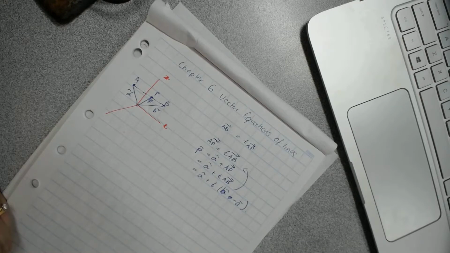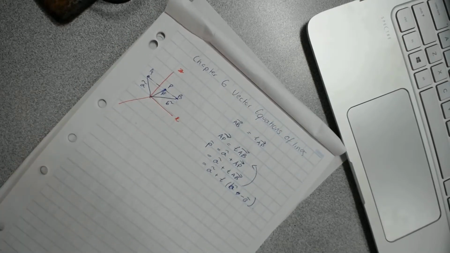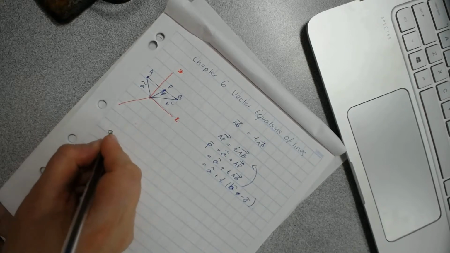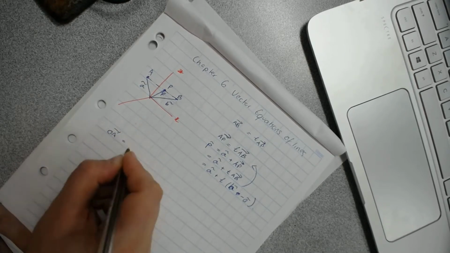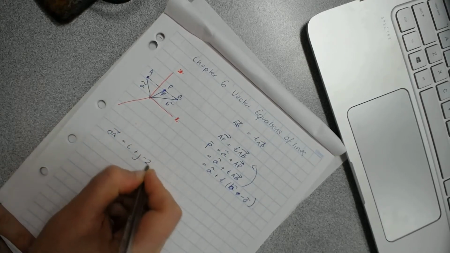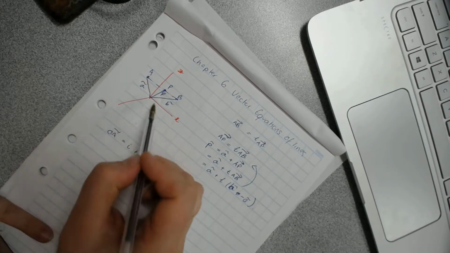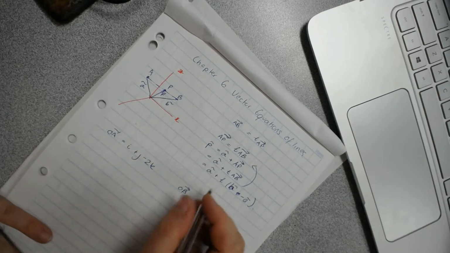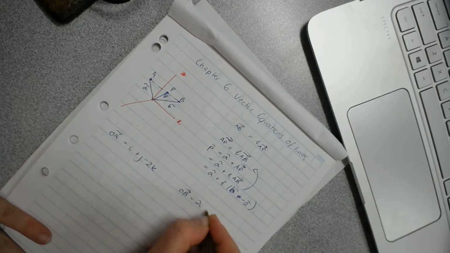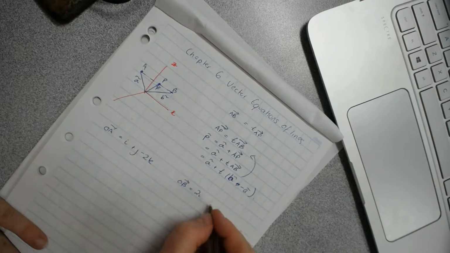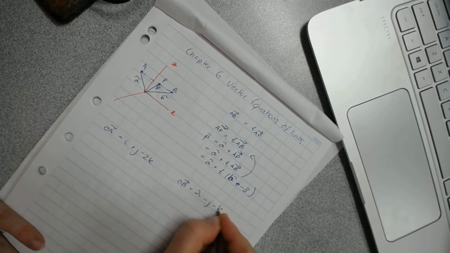So the example in your textbook says find the vector equation of a line where the points A and B have position vectors. So the origin to A equals i plus j minus 2k, and the origin to B has the equation 2i minus j minus k.